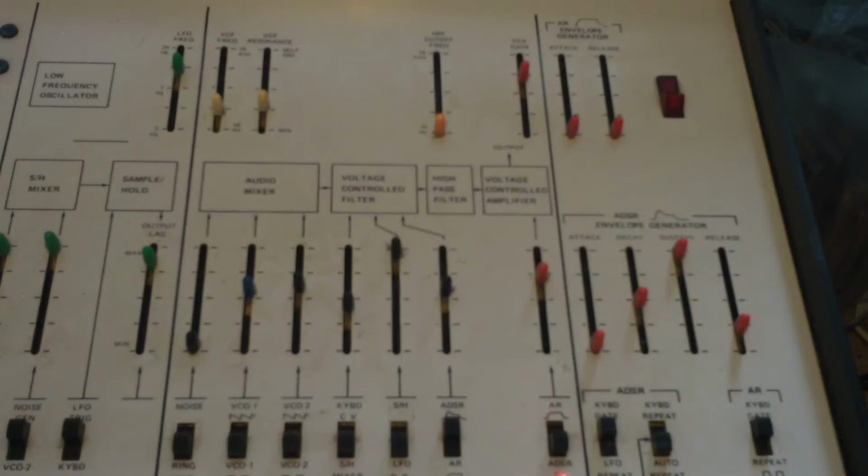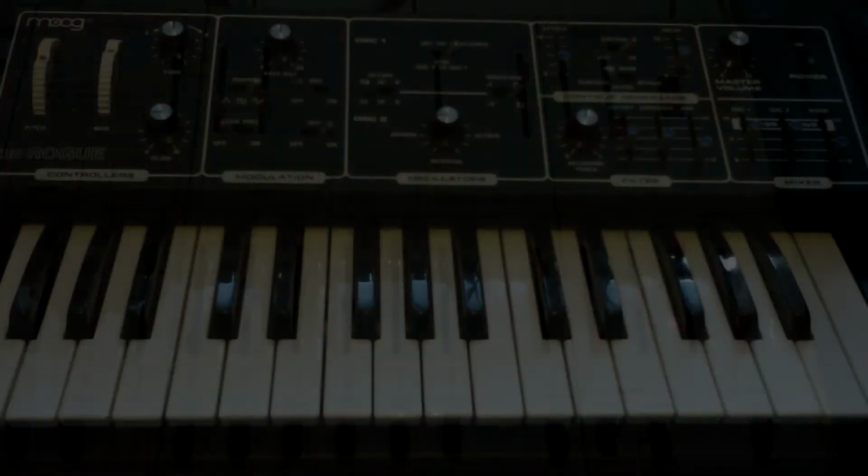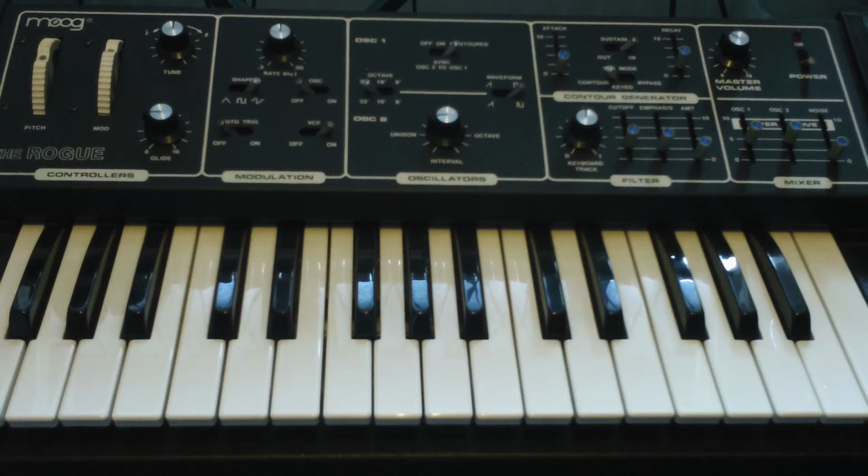Underneath you can see I can actually select between the 2 envelope controls. I have a very simple attack release envelope generator, or an attack, decay, sustain and release envelope, as we've seen in the lesson. Here we are a few years later on, and design has got a little bit more spiffy.